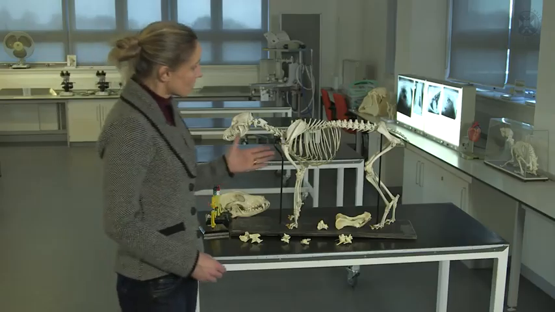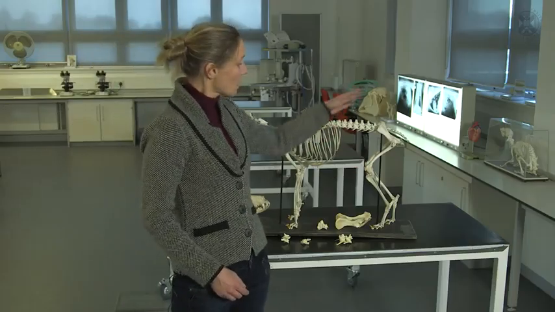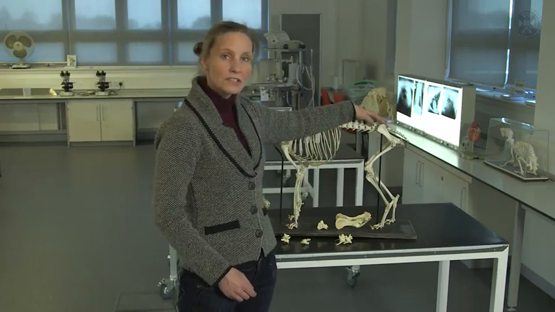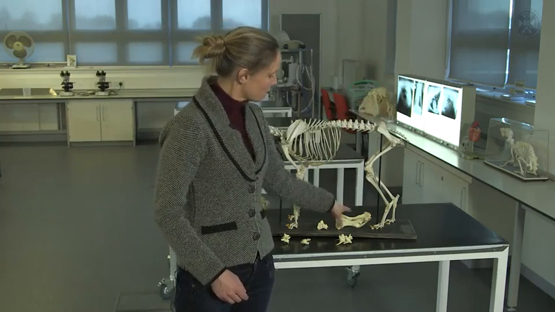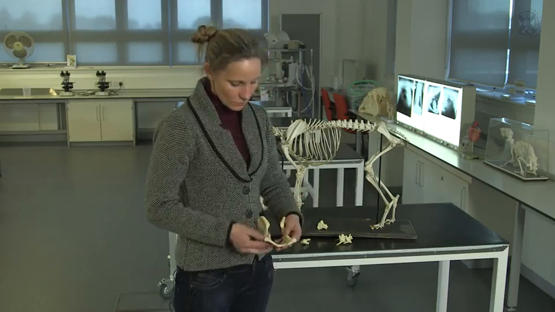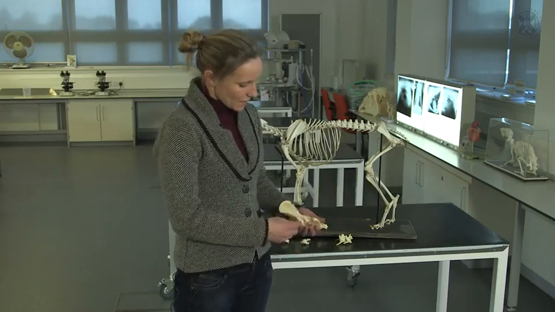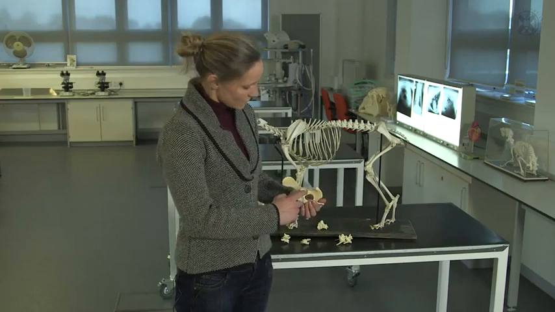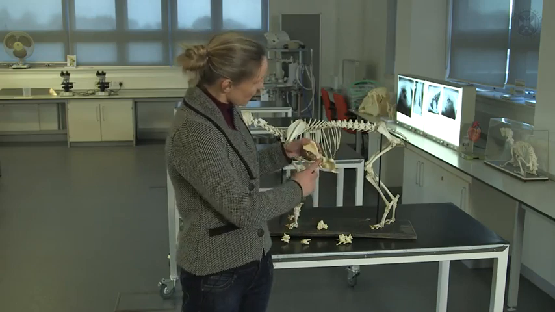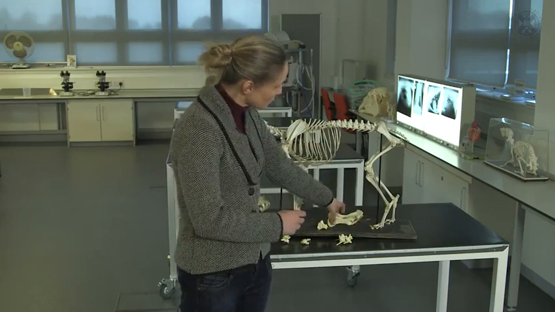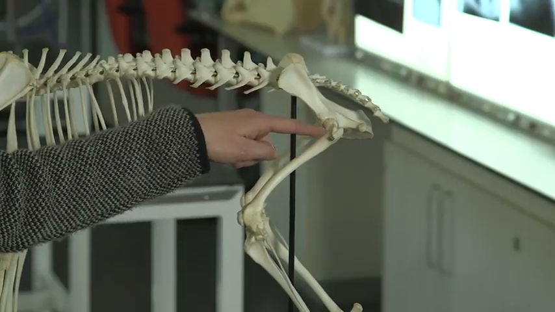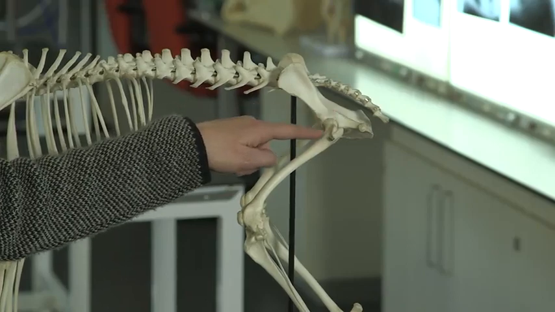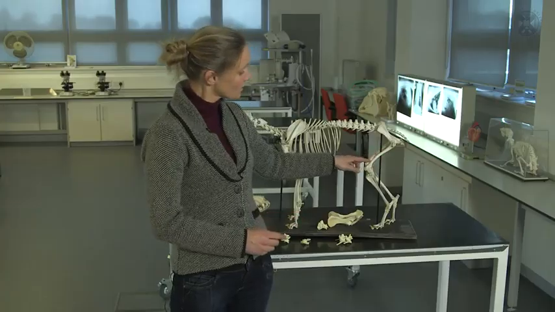If you then have a look at the hind limb, up at the top here, as we already said, attaching to the sacrum, you have the pelvis or the hip bone. So the pelvis is made up of these two bones here, and they have a nice socket in the side of the pelvic bone there, and that is where the hip joint is, and that's the head of the femur. The femur, this thigh bone, fits beautifully into that little socket, and it makes up the hip joint.